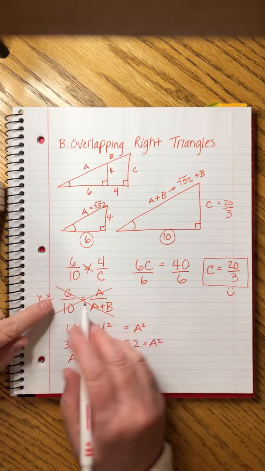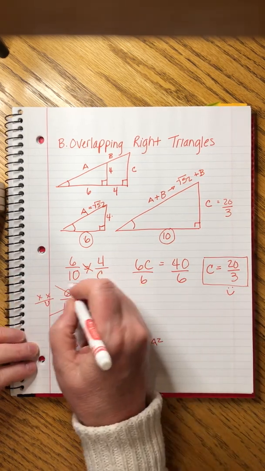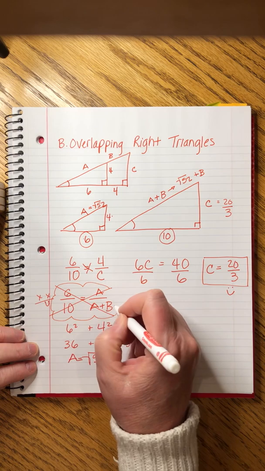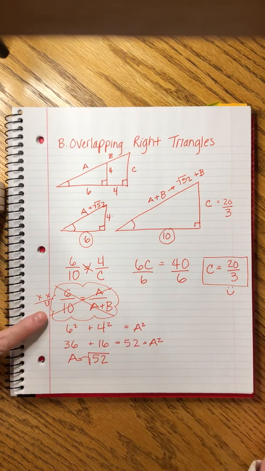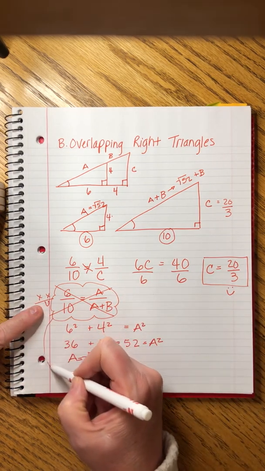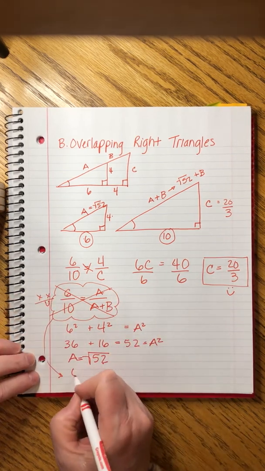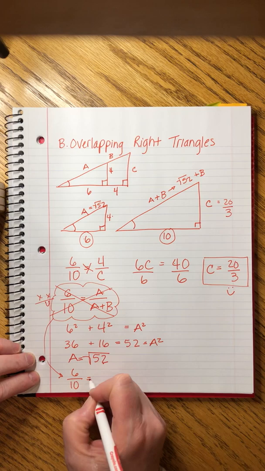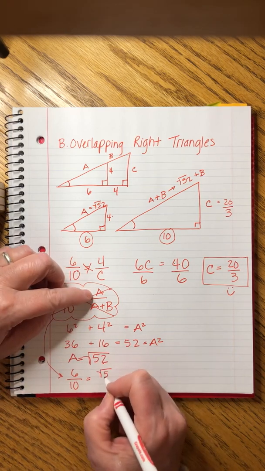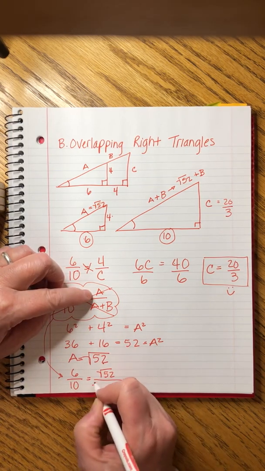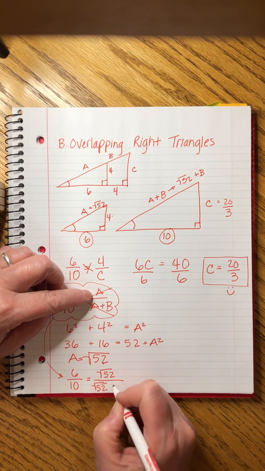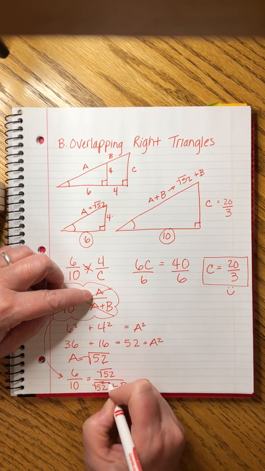So we'll take this, and this is a great example of why not to erase or scribble it out too much. We can use this, but now that we know that A equals square root of 52, we'll plug that in. So 6 over 10 equals the square root of 52. Do you want to cry? I might. Square root of 52 plus b.